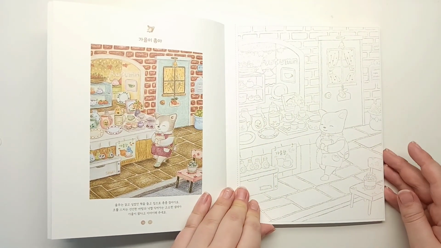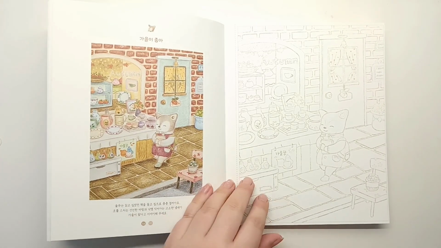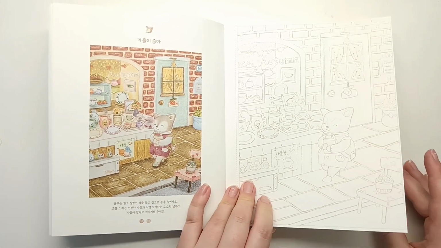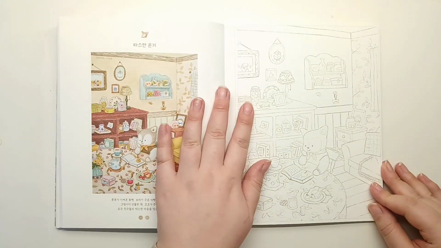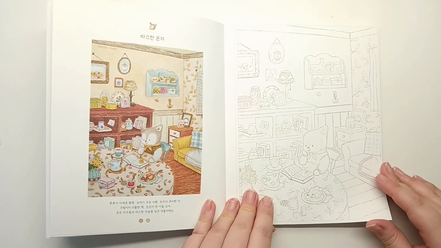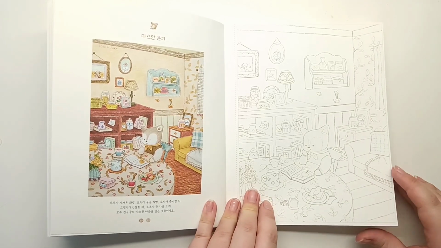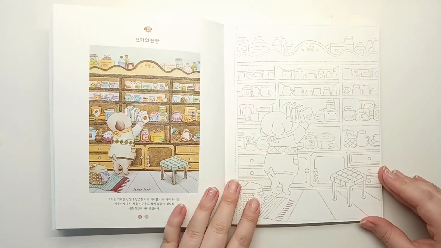So we have this lovely little scene of the fox or dog, I think that's a dog, walking along a coffee shop, it looks like. We have this dog reading on the kitchen table. Oh, I like this one.